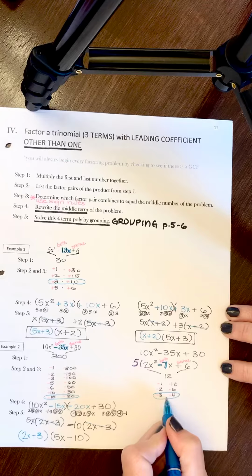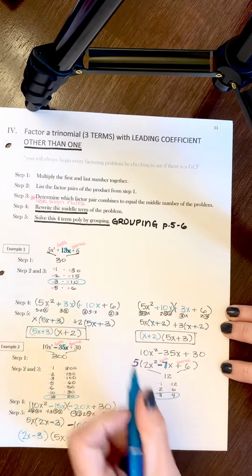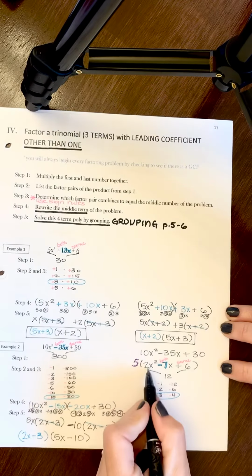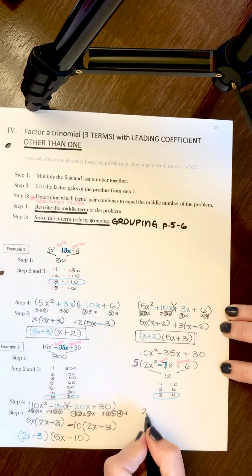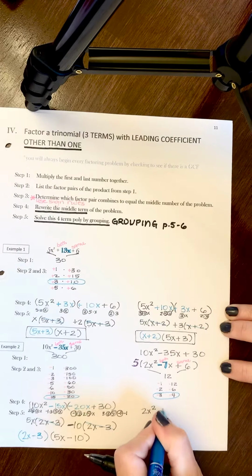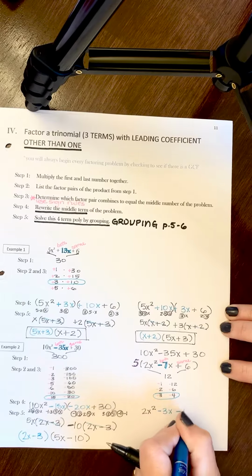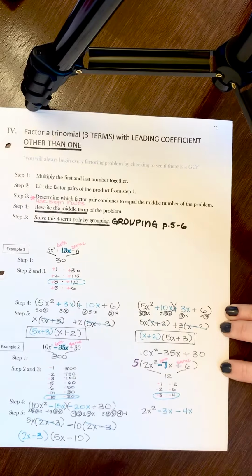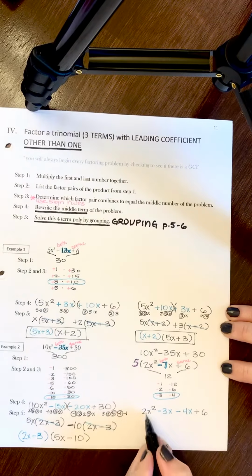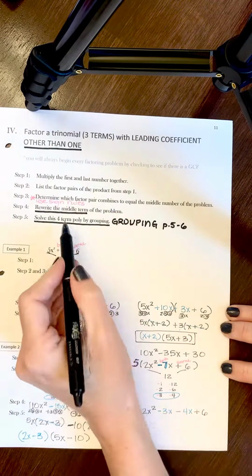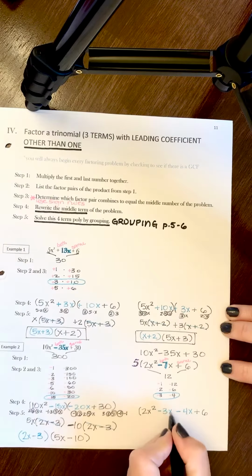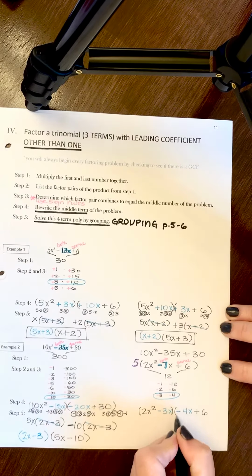So I'm going to use this information to rewrite the middle term. Okay, so the first term is going to stay the same. It's going to be 2x squared. The middle term will now be written as a minus 3x and a minus 4x. And then the last term is a plus 6. Okay, now I have 4 terms. I can factor 4 terms by grouping. So I'm going to group the first 2 together and the last 2 together.